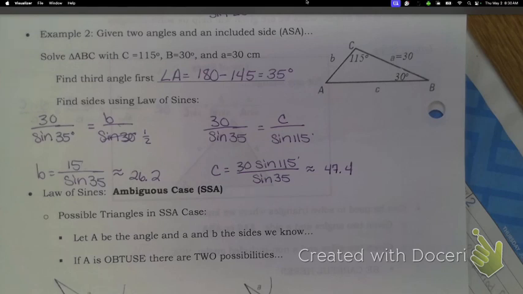So with B, I could do sine of 30. I know that one, right? Sine of 30 is 1/2. So then I multiply over by that, and I got 15 over sine of 35. So if you just multiplied over by sine of 30, you still got 26.2, right? Other than putting the wrong numbers in, Alex, are you good? I have to do C.